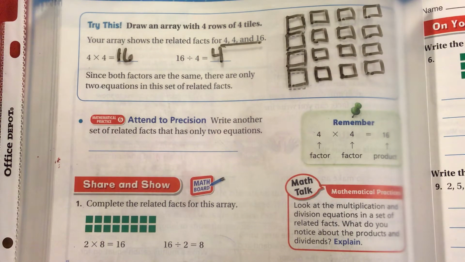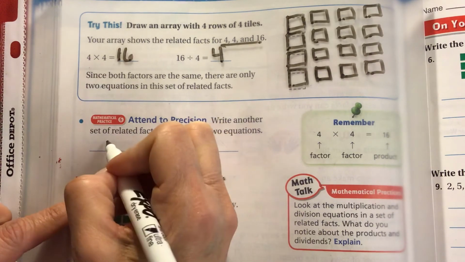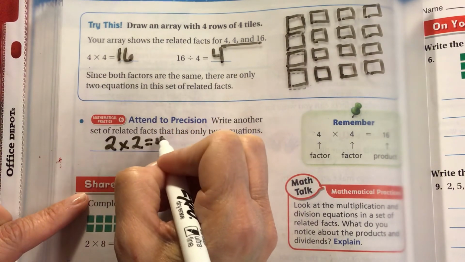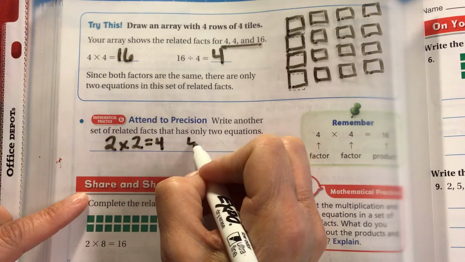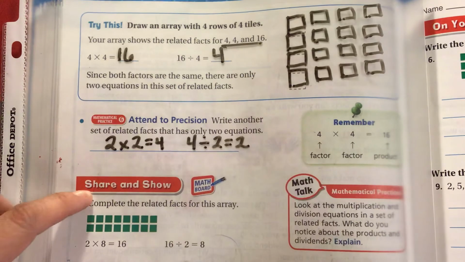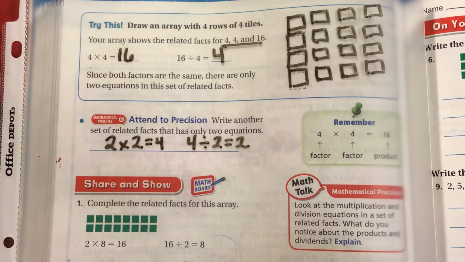You could have, and again, there's lots of possibilities, 2 times 2 equals 4. 4 divided by 2 equals 2, because my factors are the same. You could have had 8 times 8. You could have had 7 times 7. Anything as long as your factors are the same. So you're only going to have 2 equations for that. You're not going to have 4.